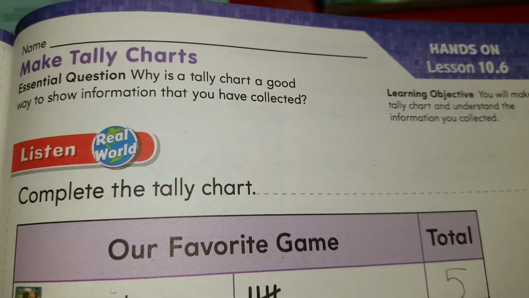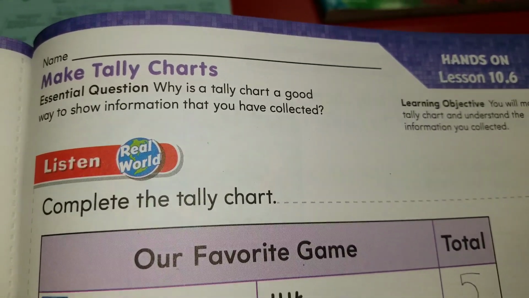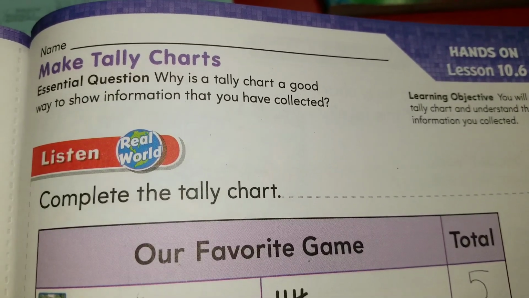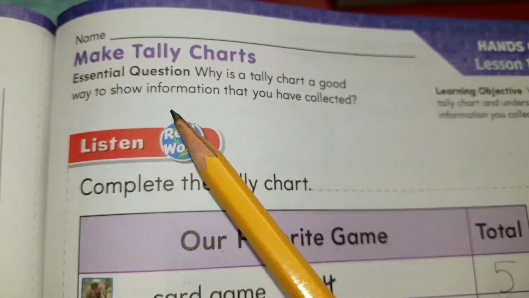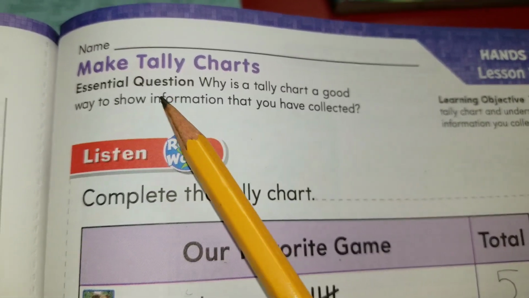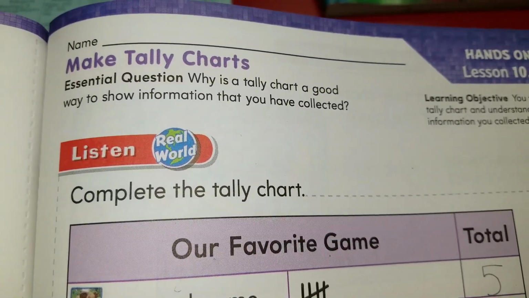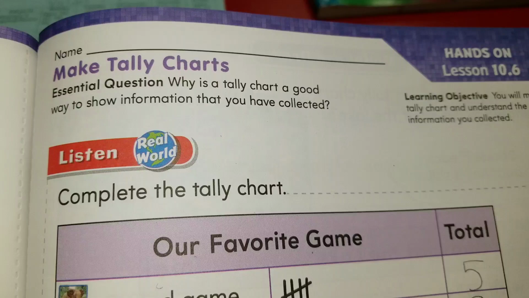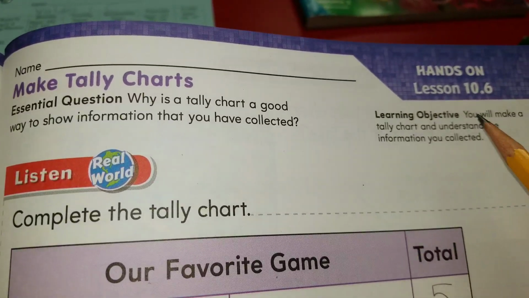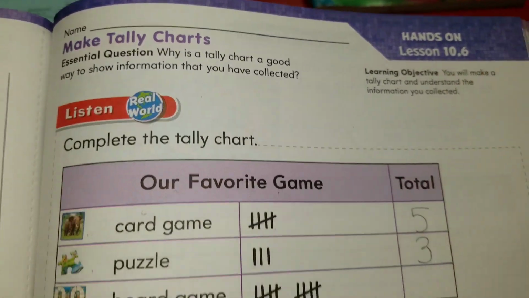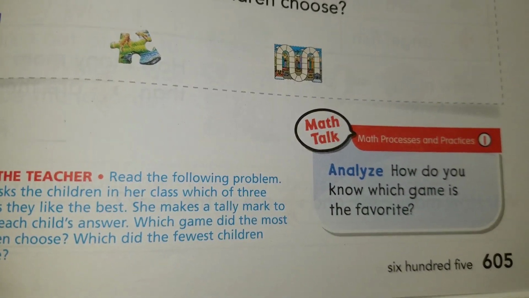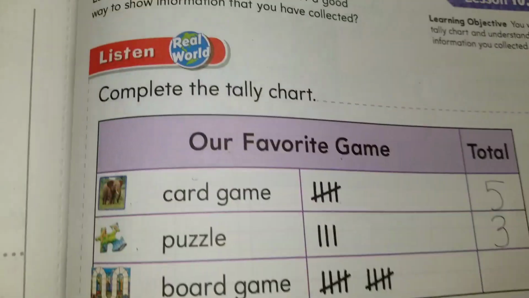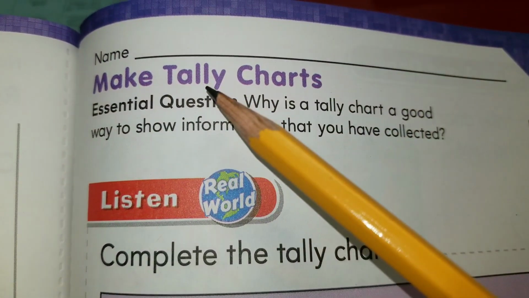Hello boys and girls, today we're gonna do lesson 10.6. Today is Tuesday and our lesson is gonna be about tally charts. So yesterday we learned how to read tally charts. Today we are going to learn how to make them. So make sure you are in the right lesson 10.6. It's page 605, and once again the name of the lesson is Make Tally Charts.